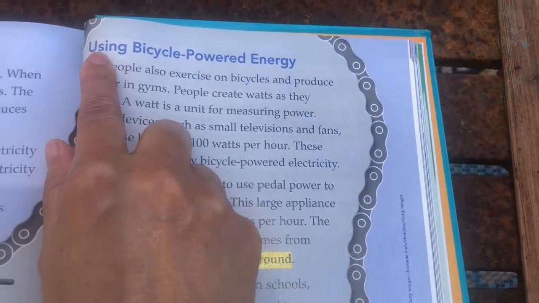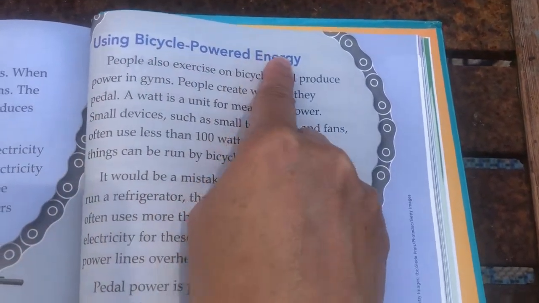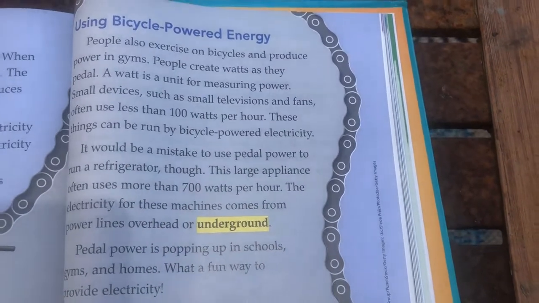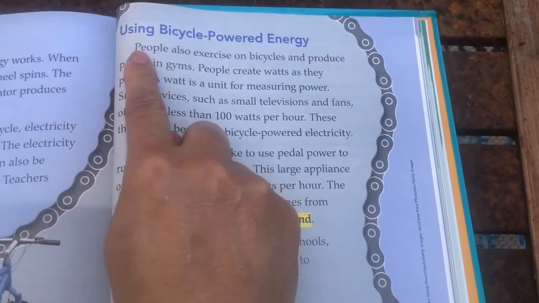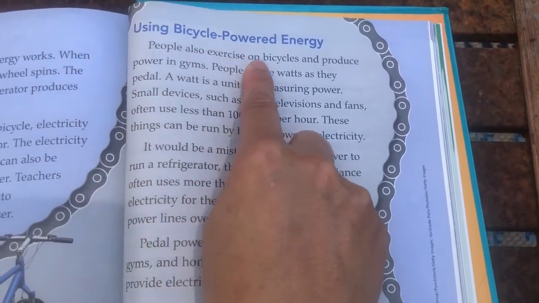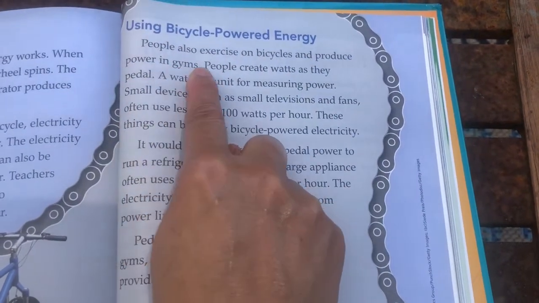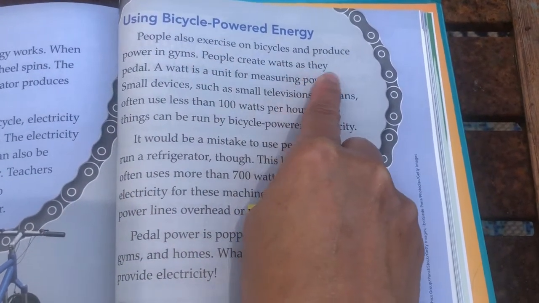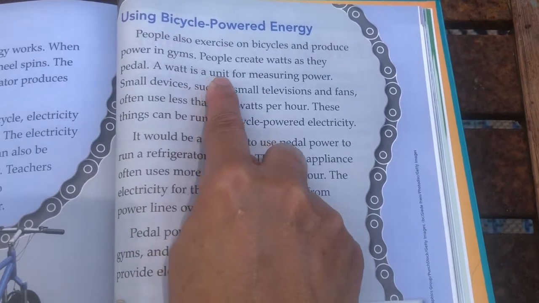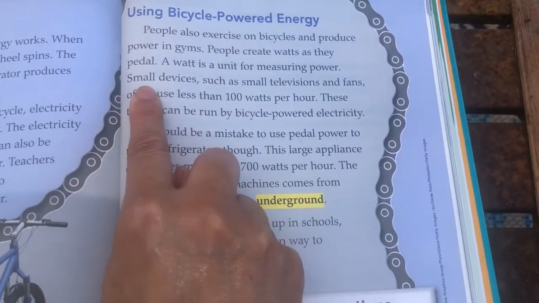Here's our last section, using bicycle-powered energy. You're going to write down one piece of information that you learned from this page. Listen carefully. People also exercise on bicycles and produce power in gyms. People create watts as they pedal. A watt is a unit for measuring power.